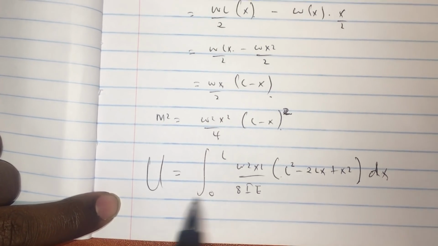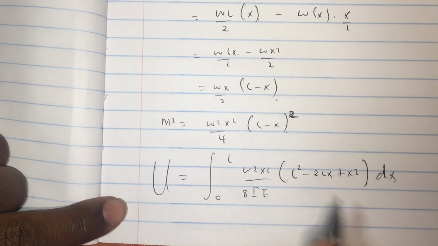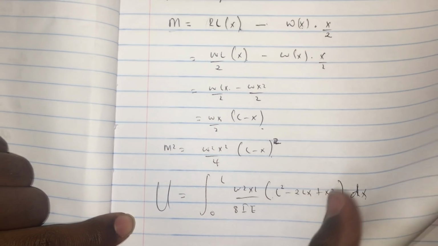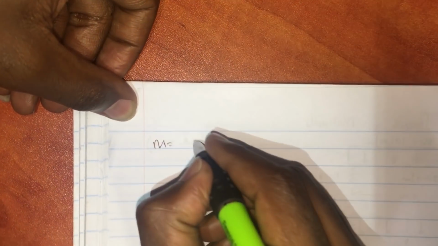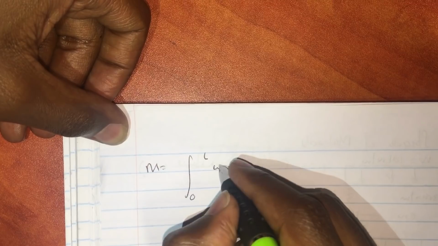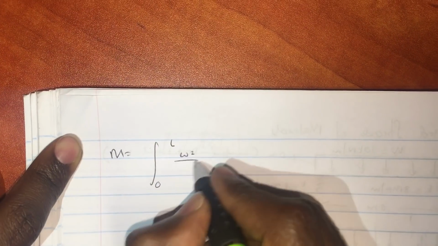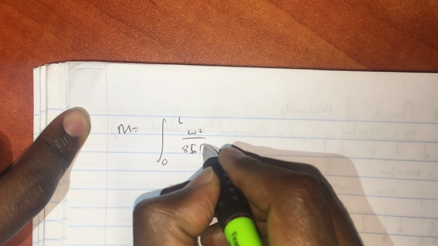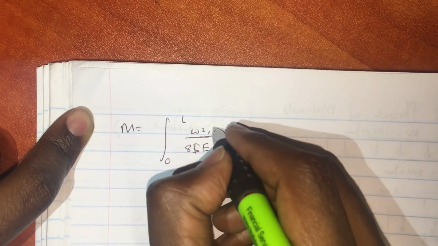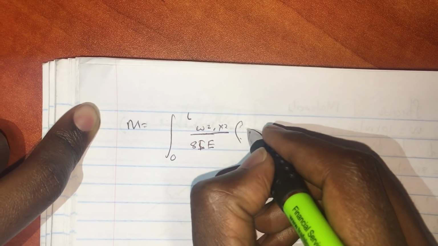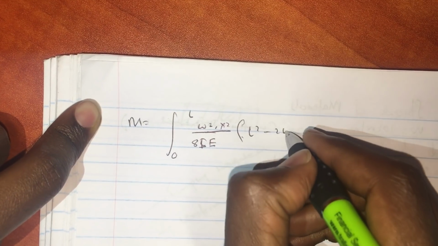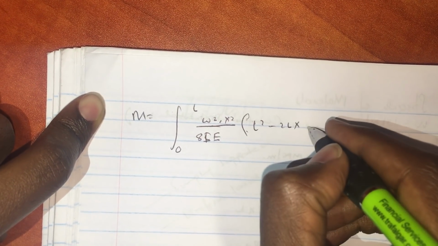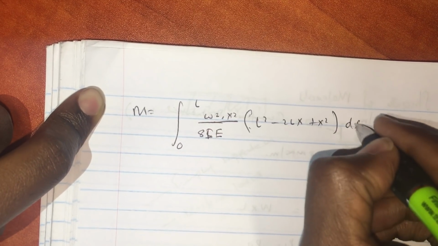So we factor out the constants now, right? Sorry, you need to shift this to another page. Let me just rewrite this equation on the other page. So remember, U is equal to the integral from 0 to L of omega squared over 8 IE, sorry, times x squared, bracket L squared minus 2Lx plus x squared, dx, right?